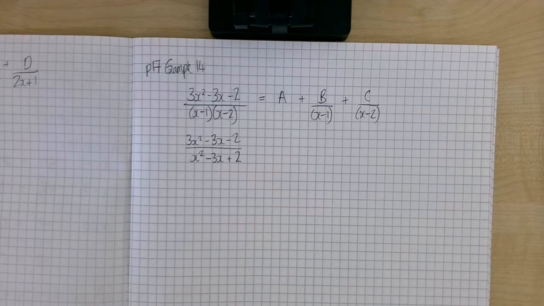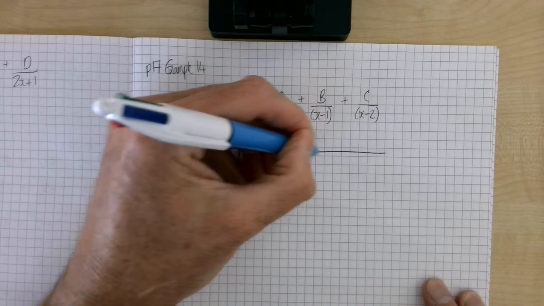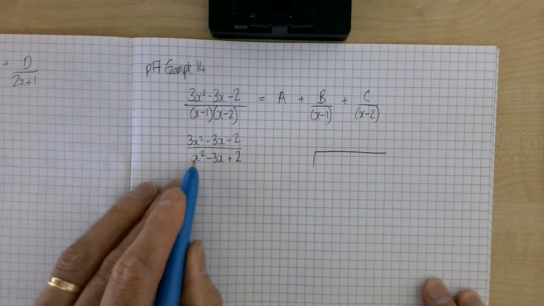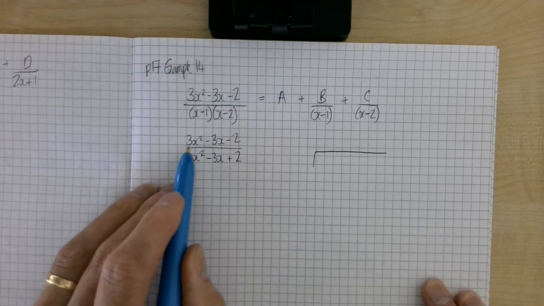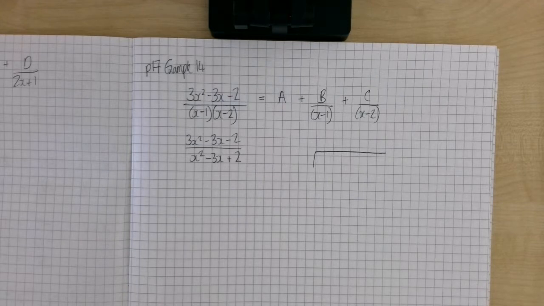But now I'm going to divide this out. So I'm going to use long division to do this divided by this. It's going to be quick because they're the same length. But go on, I'm going to pause the video at this point. See if you can do that for me, and then we'll come back and see where we go and how we fit it into that answer.